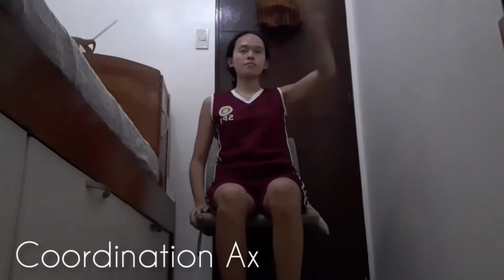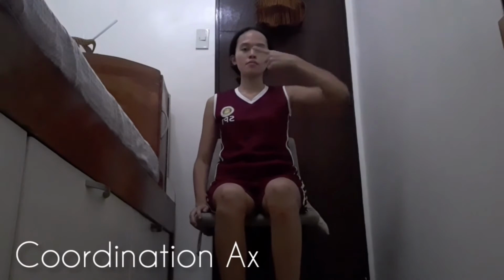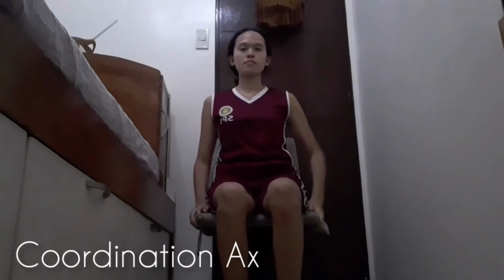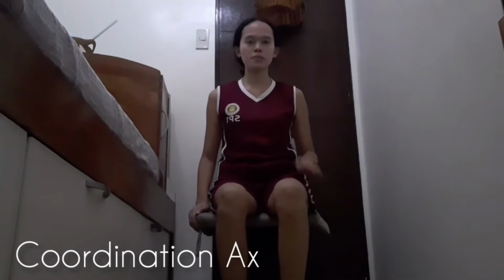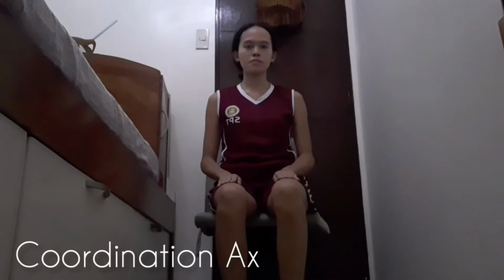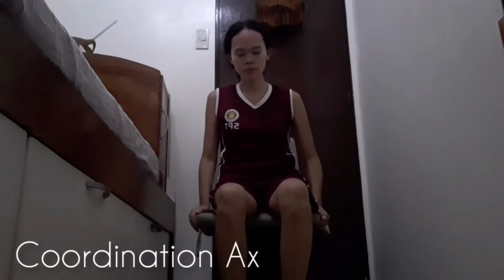Next would be coordination assessment, assuming I'm the patient. So ma'am, follow my index finger with your index finger. Then follow it after pointing to your nose. And now this time, ma'am, follow or point to my finger with your toes. That's good, ma'am. Okay. Make sure that this is done in both hands and both feet. Now tap on your hand, on your lap. Then I want you to tap your feet now on the floor.